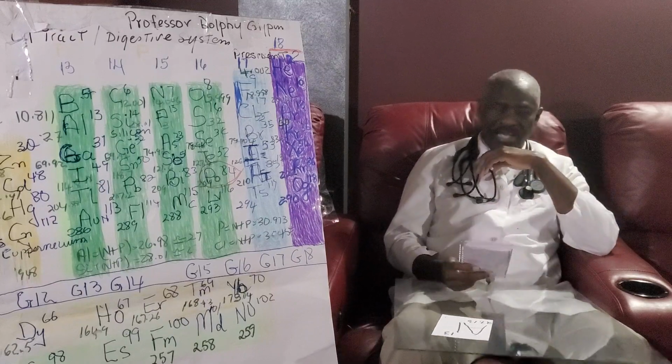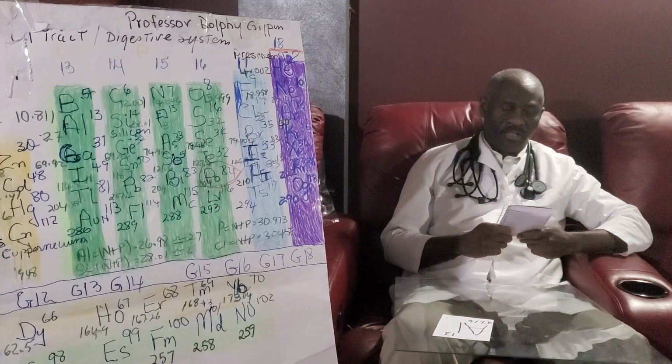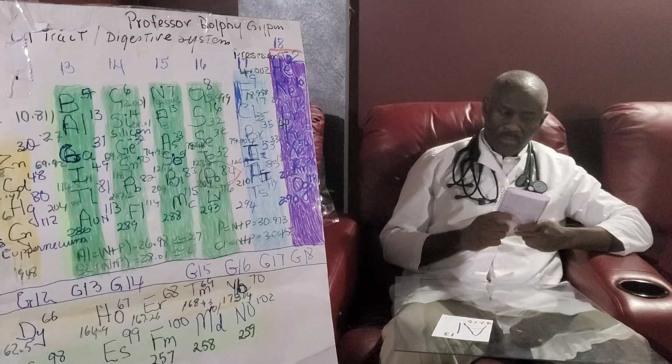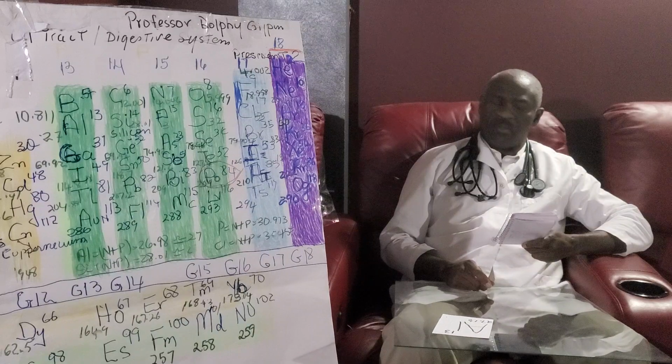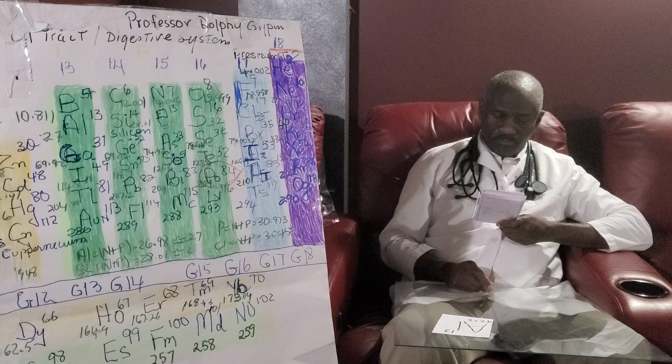Now, aluminum reacts with acids. It reacts with hydrochloric acid to form aluminum chloride and hydrogen. I guess with nitric acid, it would react to form aluminum nitride plus nitrogen.